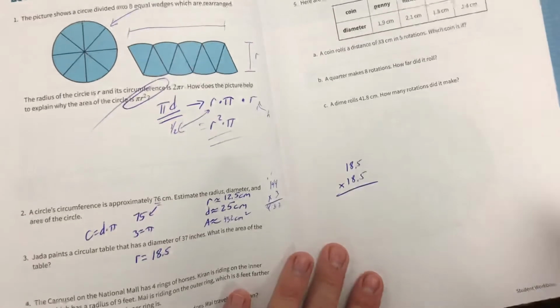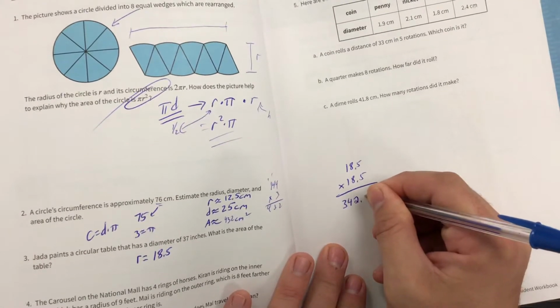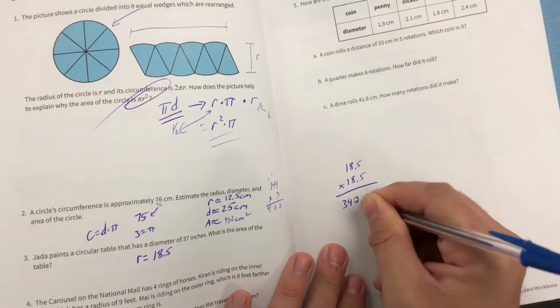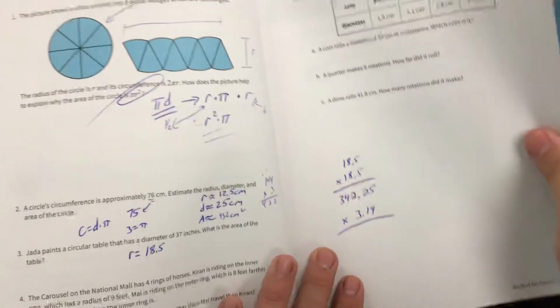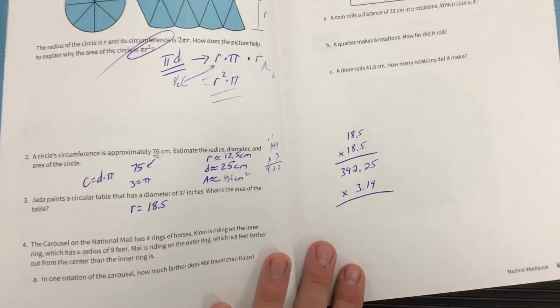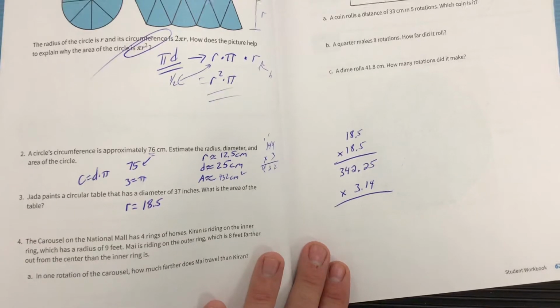Kaylee? 25? Yeah. And then you've got to take that times pi. So again, we should be showing our work there. A lot of you did. Thank you. Anybody have that one? I'm going to double check you. Kaylee? What do you got?